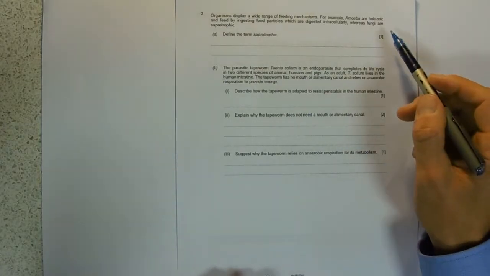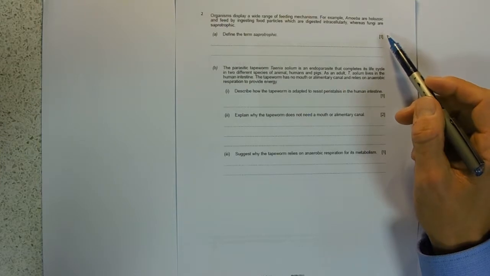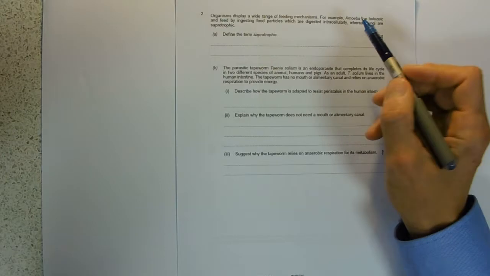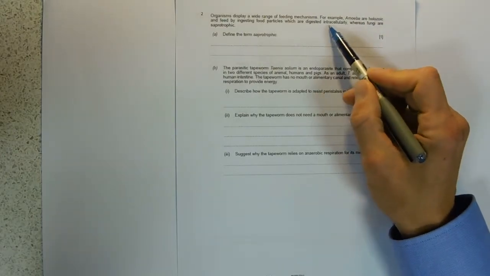Question 2. Organisms display a wide range of feeding mechanisms. So we're into our nutrition topic. For example, amoeba are holozoic. Hopefully you remember what holozoic means. And they feed by ingesting food particles which are digested intracellular. Intra means within.